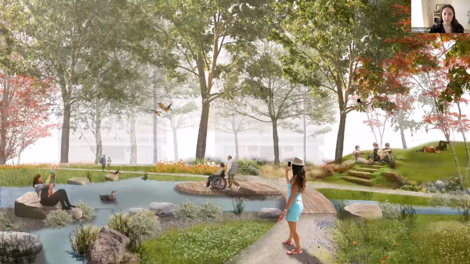This view of the water's edge shows the crisscross pathway over the water reservoir. At the back is the meadow and the stepped mound for people to sit facing the water. We have integrated plants such as native red fescue, cattail, and small fruit bulrush to filter the water as it runs through the park.